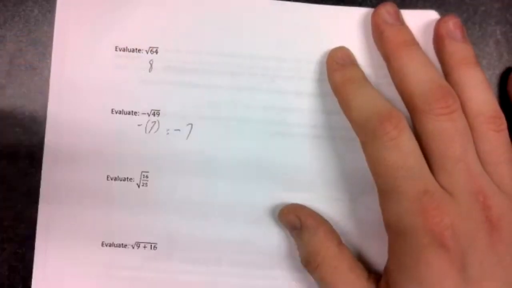So the square root of 64. So I want the positive number that when multiplied together is equal to 64. And in this case, it's just 8. Okay. The next one, I want the negative of the square root of 49. The square root of 49 is 7. And I'm taking the negative of that, which is just negative 7.